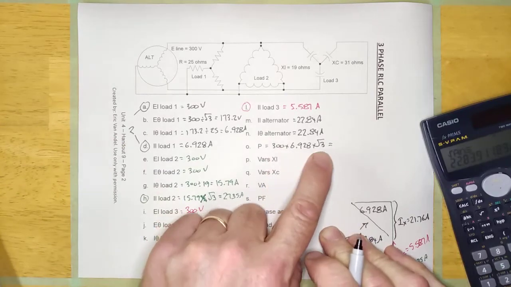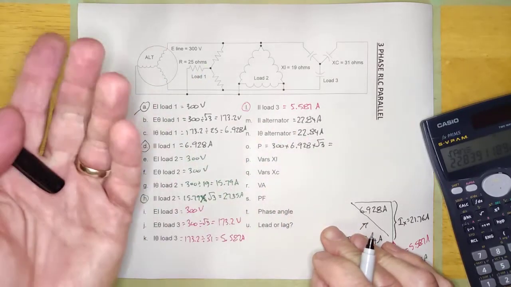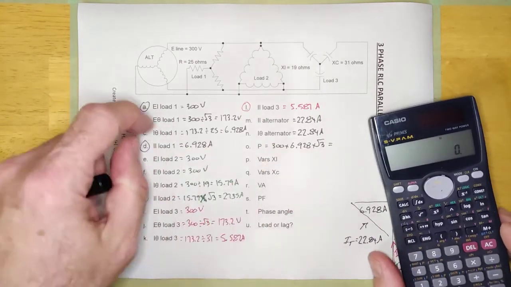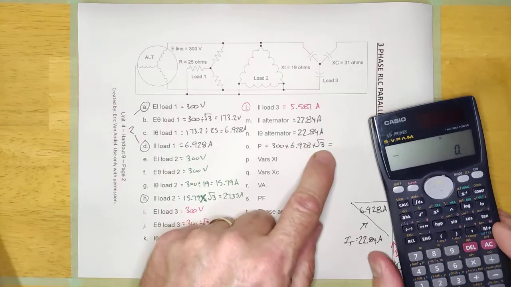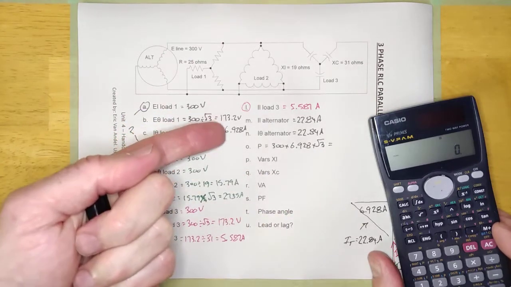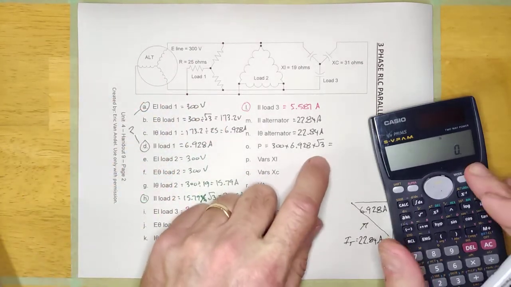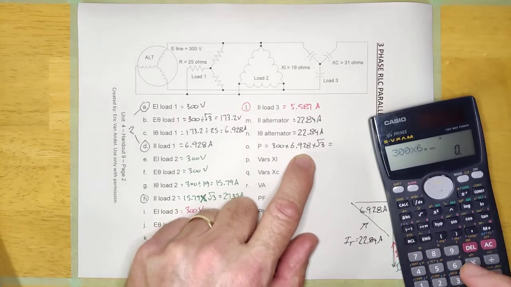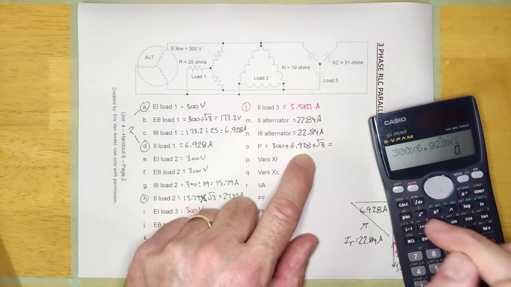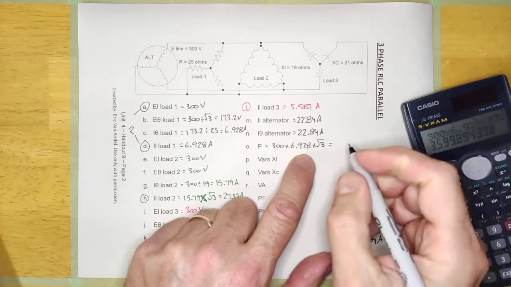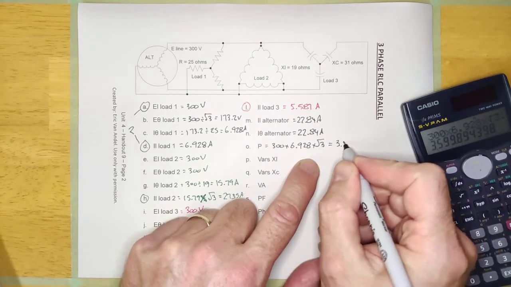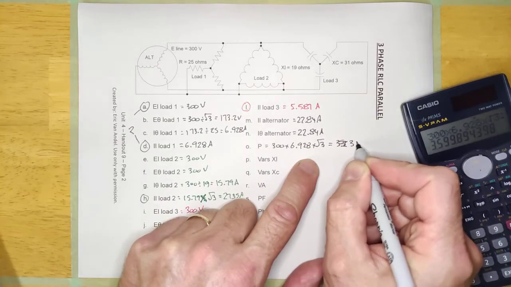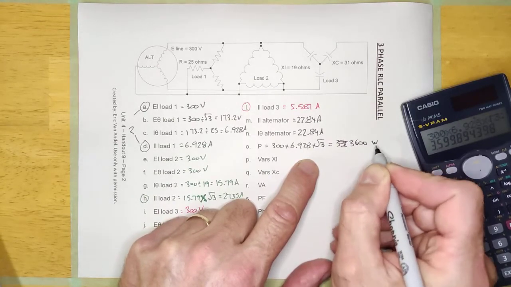On tests, I've had students skip the root 3 here. They think this is single phase. Okay, don't do that. Make sure you're including the root 3. Make sure you're using line values. Make sure you're using root 3. And sometimes students say, can I use phase values and multiply by 3? Yes, you can, if you want to. It'll be fine. What am I doing here? It's basically 3,600 watts.